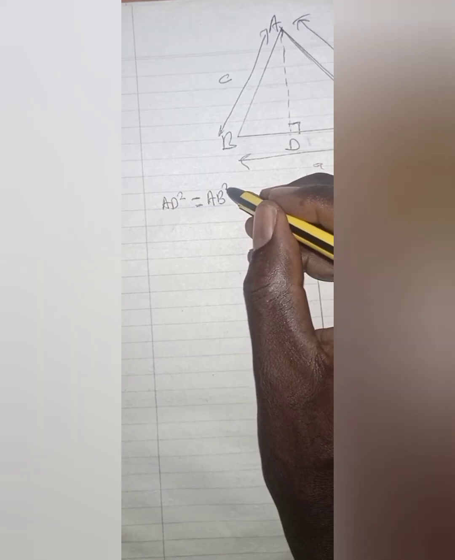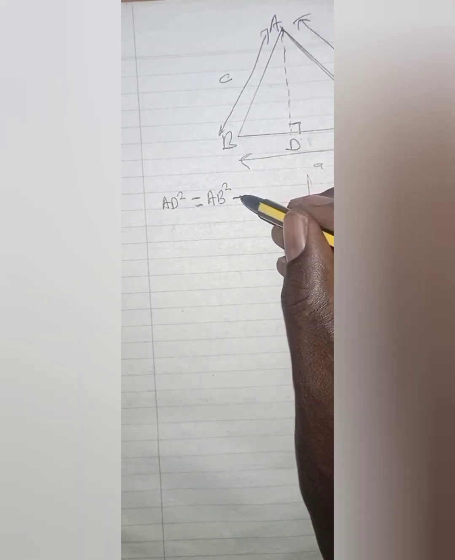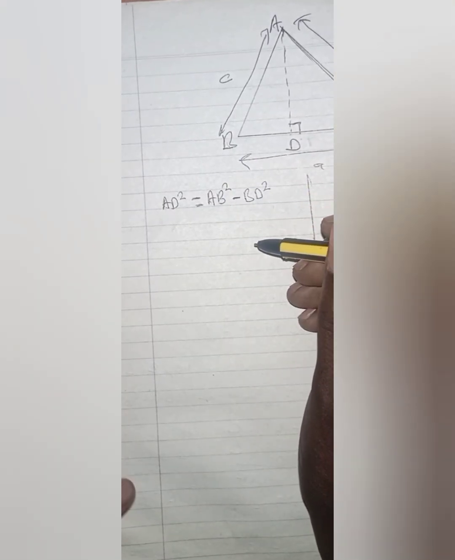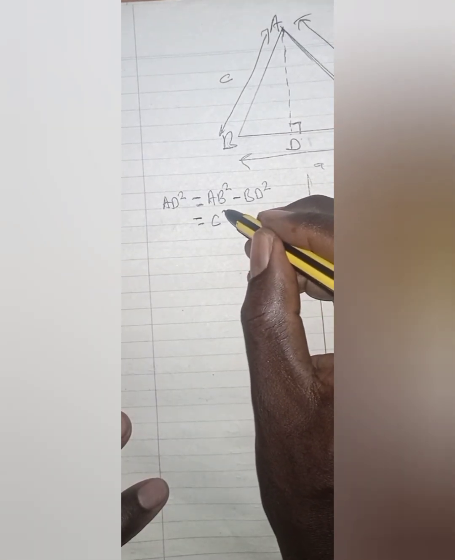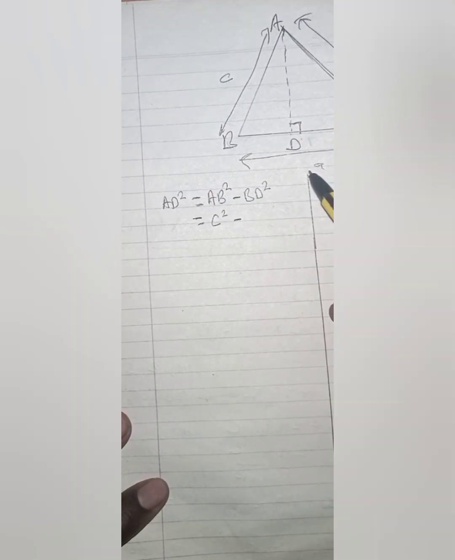Suppose I use AB as the hypotenuse, so it's equal to AB squared less BD squared. We have said AB is c, so you can say c squared less BD squared.